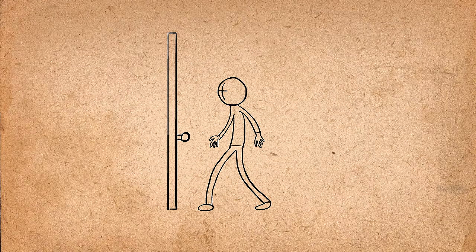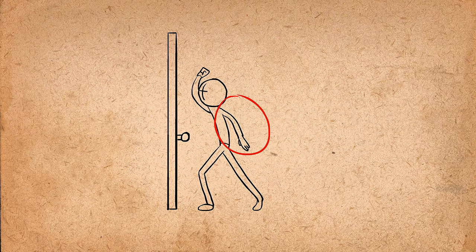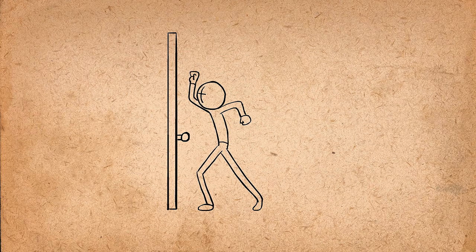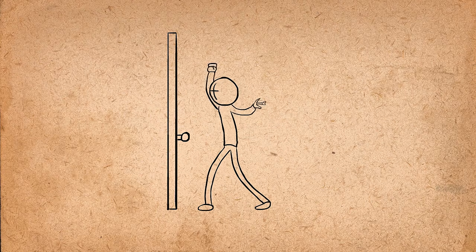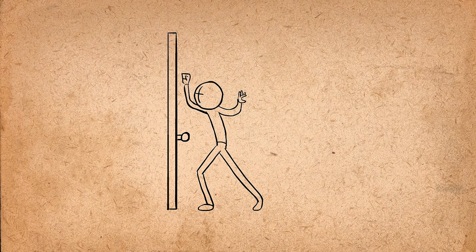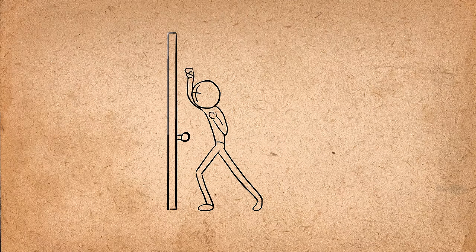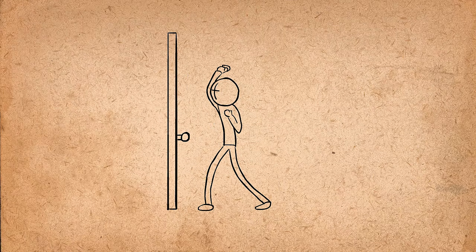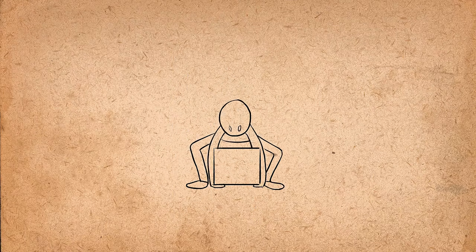Let's say a character is about to knock on a door. The secondary action of the other hand will communicate what kind of door knocking this is. If it's a fist, it makes him look angry. If it's dainty, it gives him a graceful, happy vibe. If it's tucked close while the head looks back and forth before knocking, it communicates that he doesn't want to be discovered.